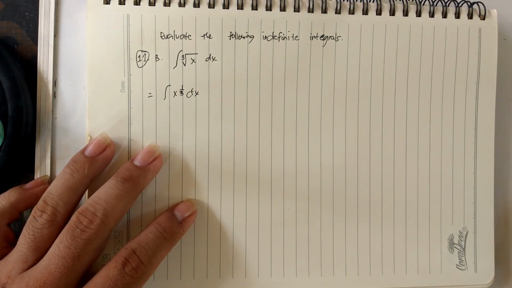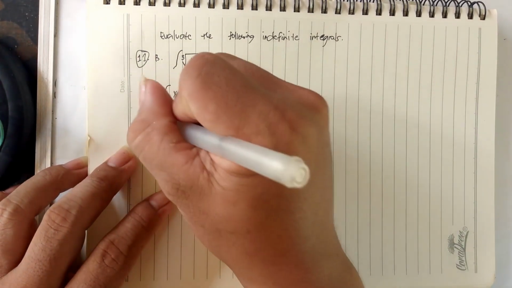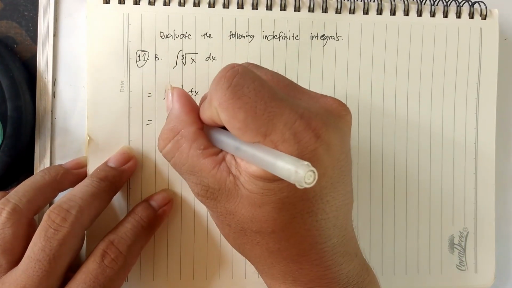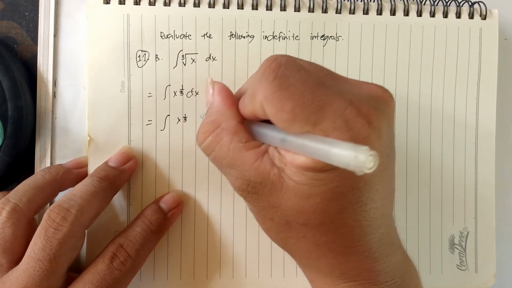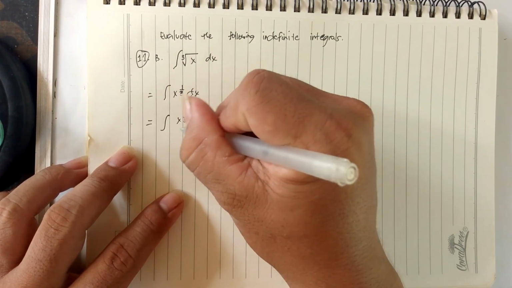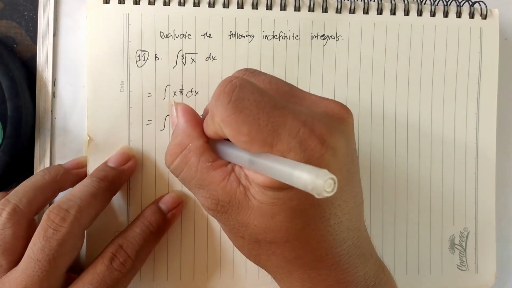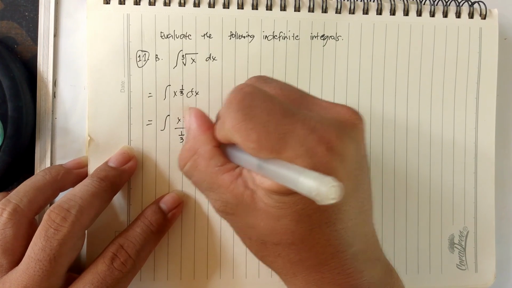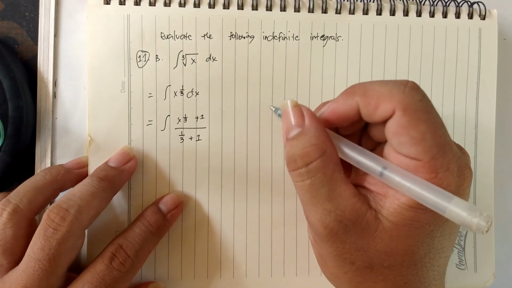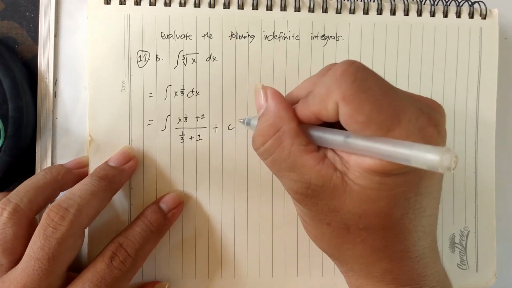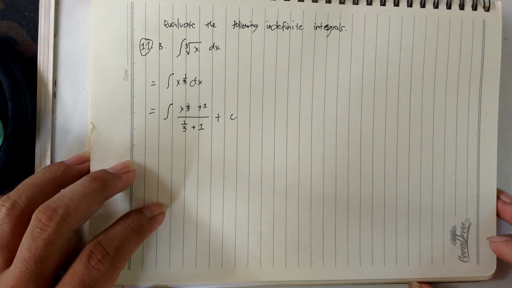Sunod is atong gamitan og power rule in integration. So mahimo na siya nga integral of x to the power of 1/3 plus 1 over kung unsa iyang exponent, dire mo sa imong denominator. So mahimo siyang 1/3 plus 1, then add ang constant of integration plus C, and sunod is simplify.